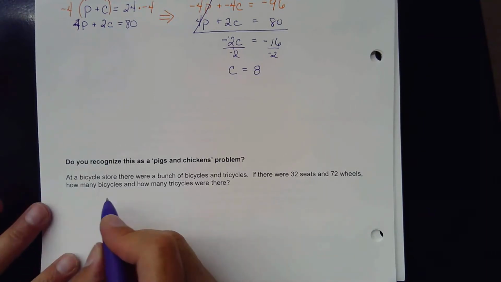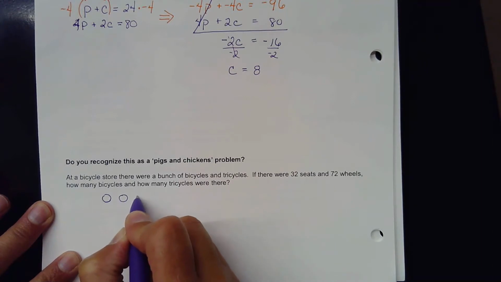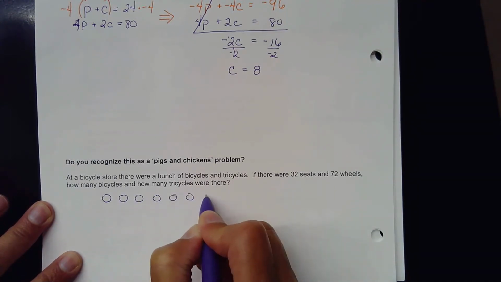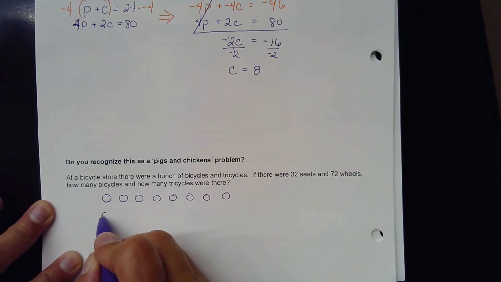I'm going to draw it because I think drawing's easier. But do it any way you want. If there's like 300 seats, you probably don't want to draw it. It takes too long.